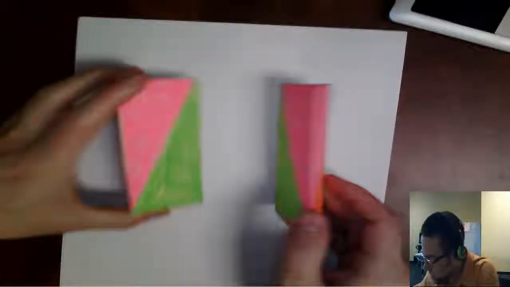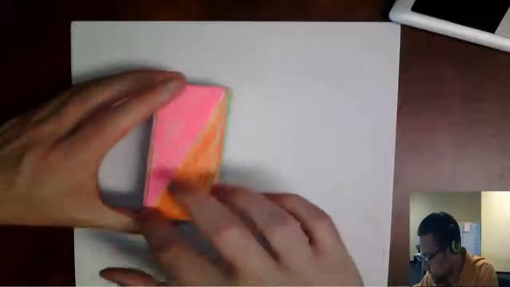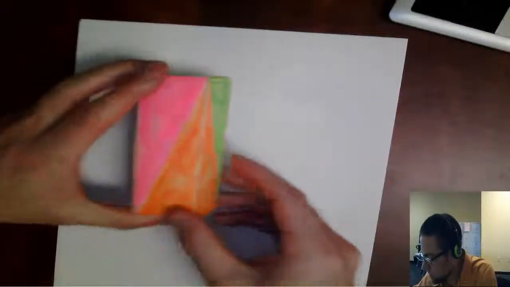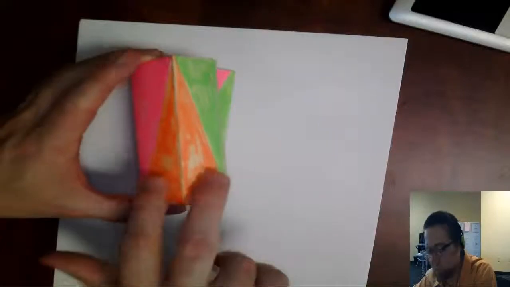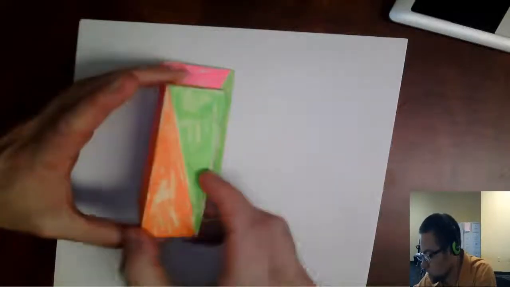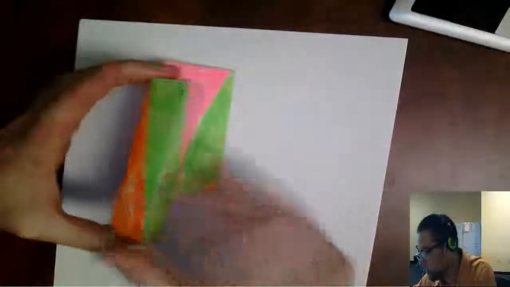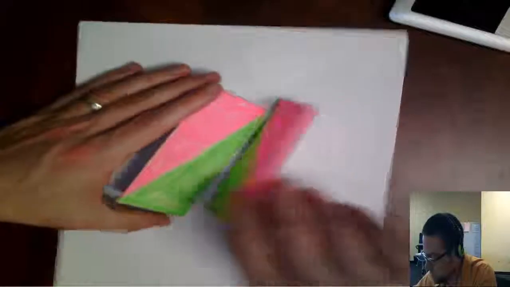Okay, now that I built my box, I went ahead and colored it on the diagonals. From each corner I made a diagonal and colored one side one color and the other side another color. And then on adjacent sides, or sides that are next to each other, I colored the same color. So I just went around coloring each half a different color, and then I colored the ends yellow.